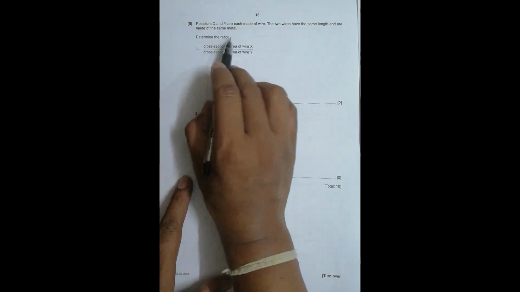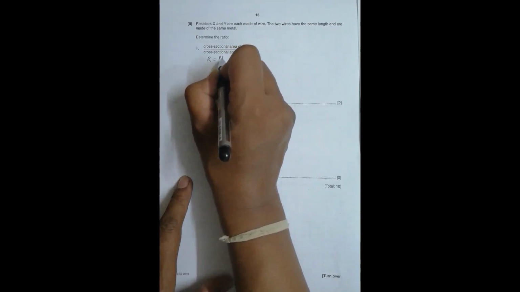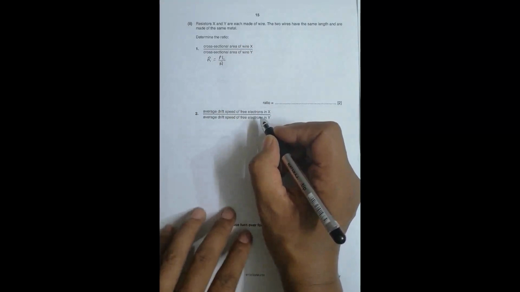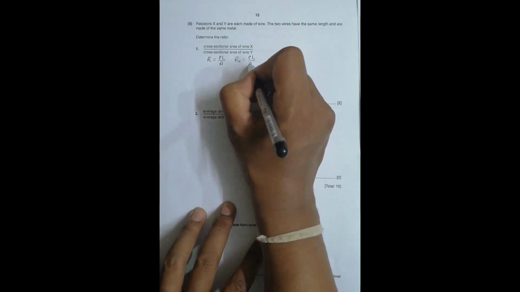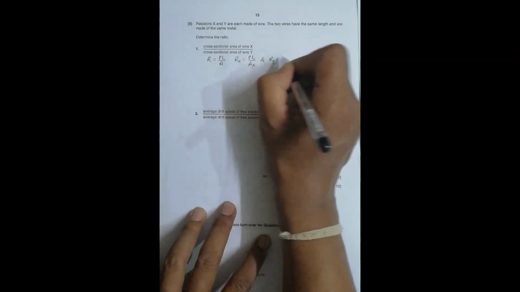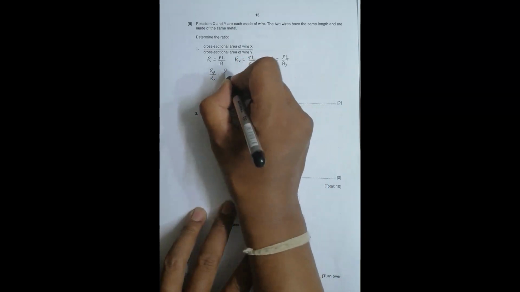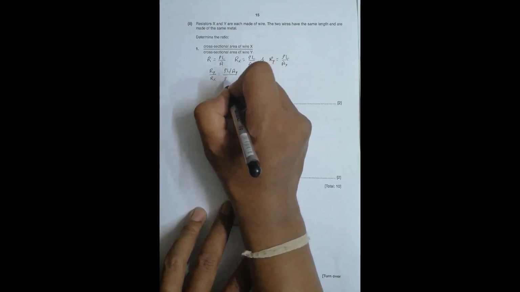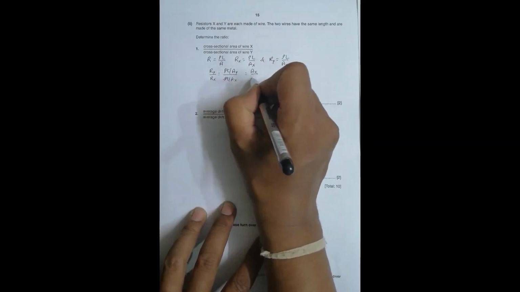So we have to find the ratio of cross-sectional area of wire X and cross-sectional area of wire Y. The resistance of a resistor is equal to rho L by A. So I have Rx equal to rho L by Ax and Ry equal to rho L by Ay. So Ry by Rx is equal to rho L by Ay divided by rho L by Ax, which when I shift it is equal to Ax by Ay.